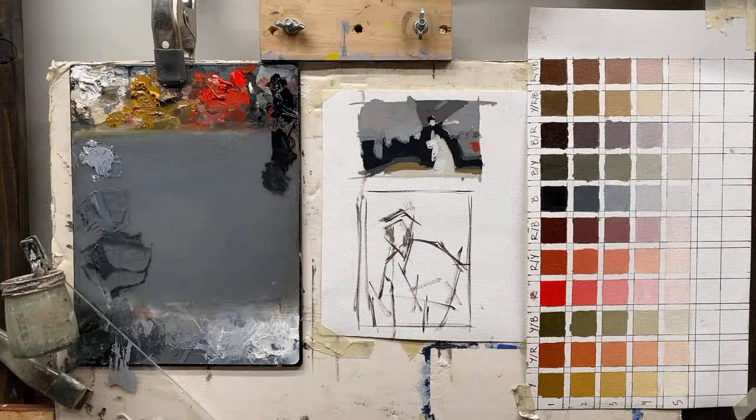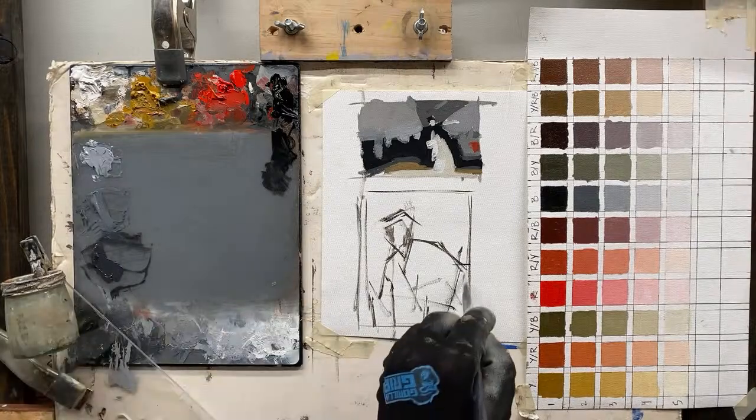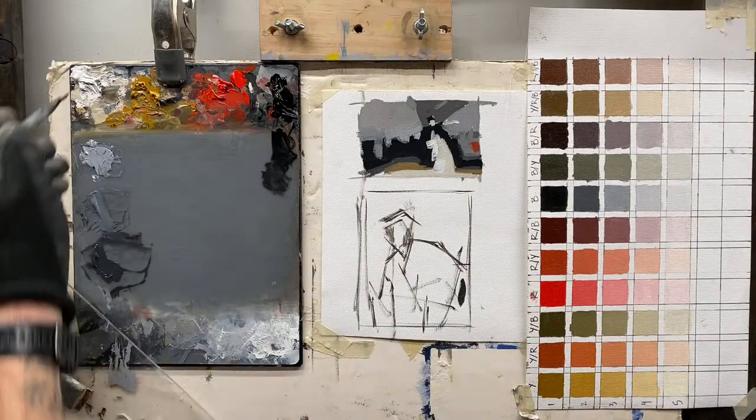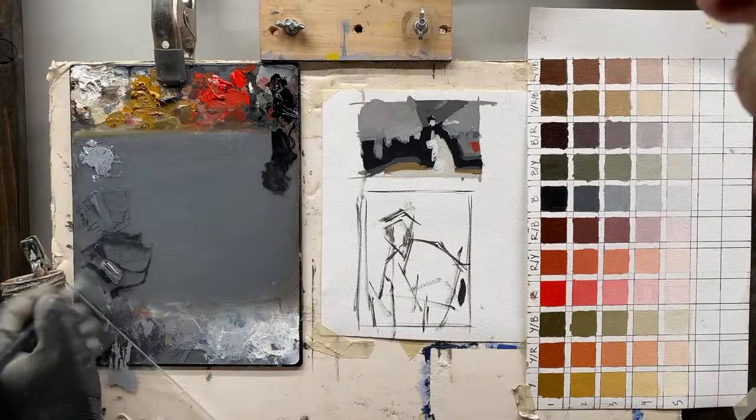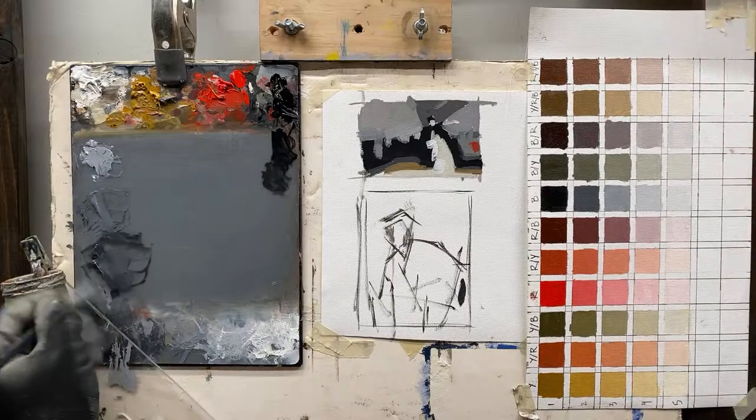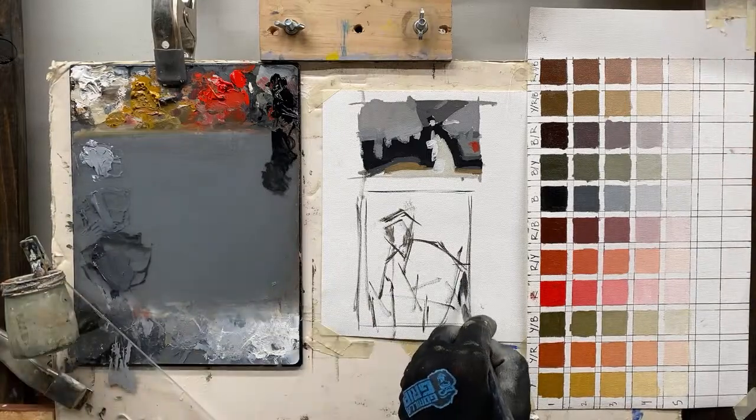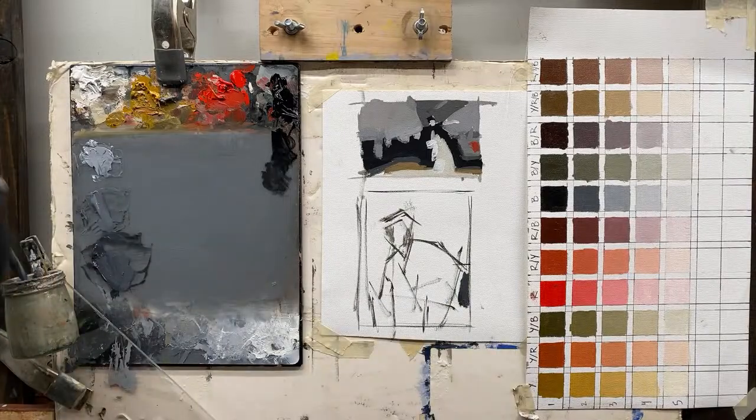I need some very pure black and white for this. I think it could go a little bit lighter, which is great because that'll just make it a little bit cooler.